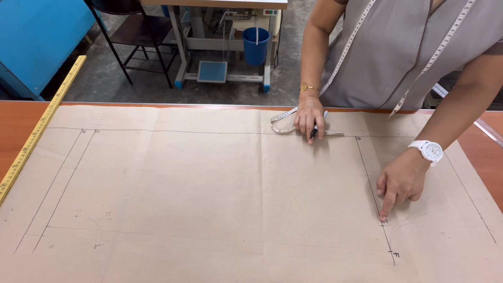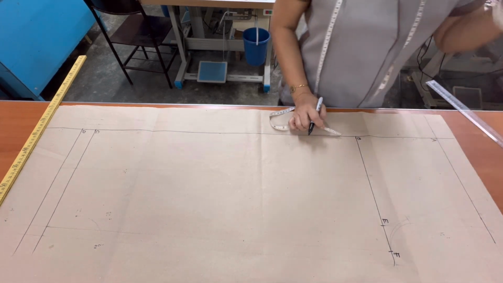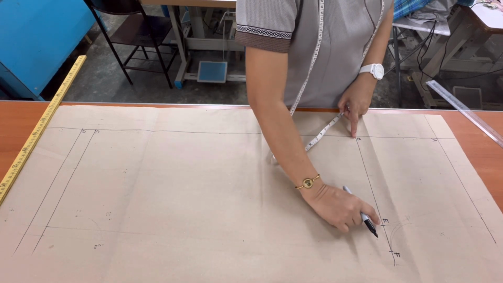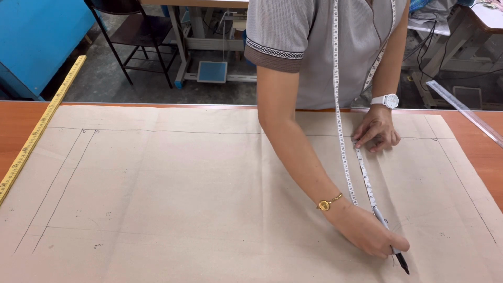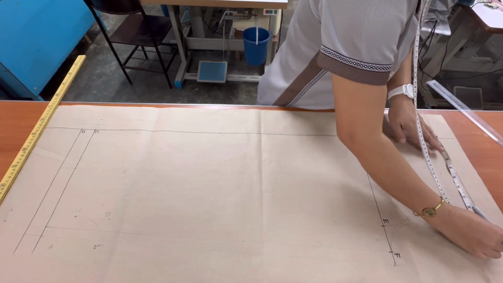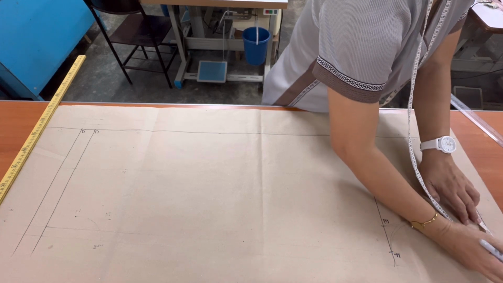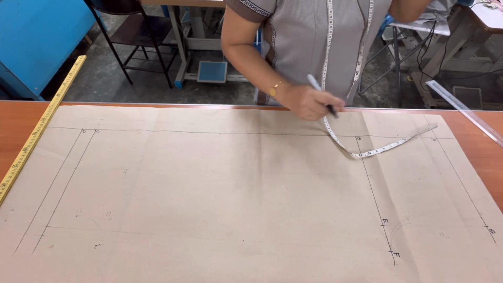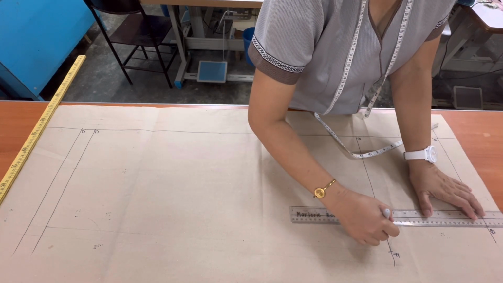Project your point E upward to locate point G. So you have to use the measurement of B to E and on line A to locate point G. Then connect point E to G upward.